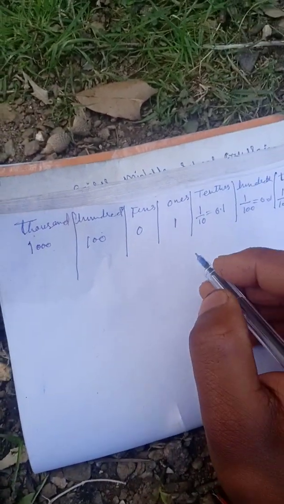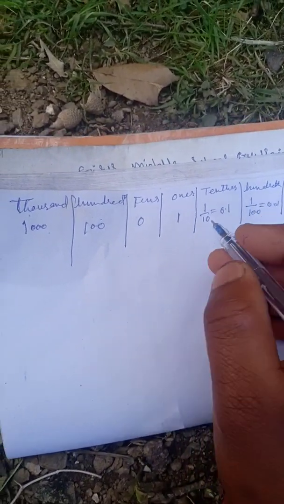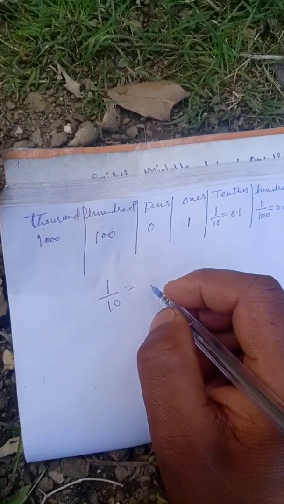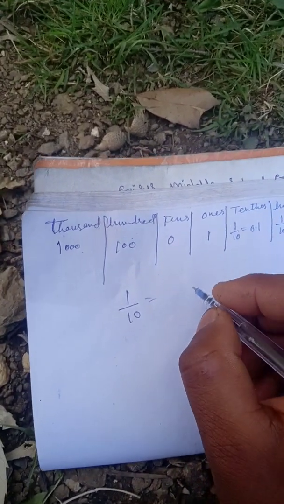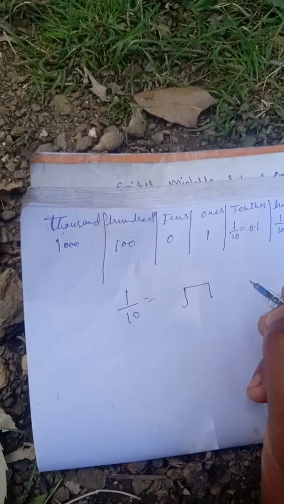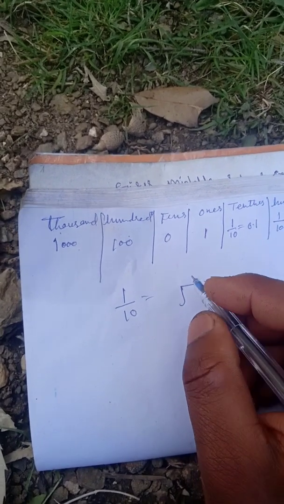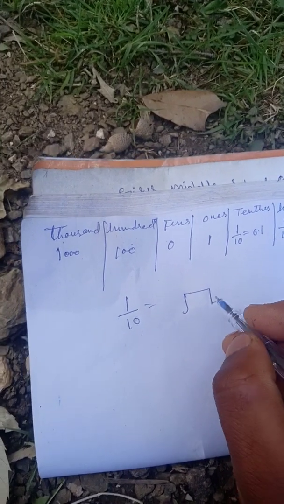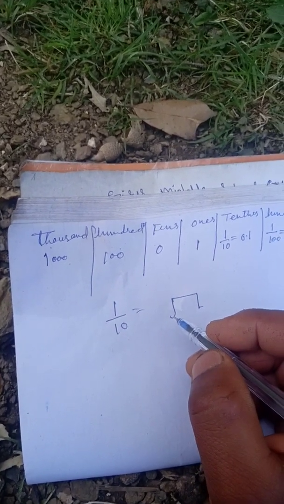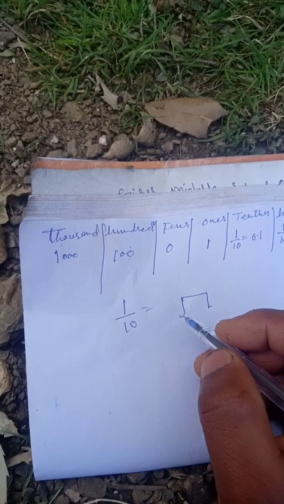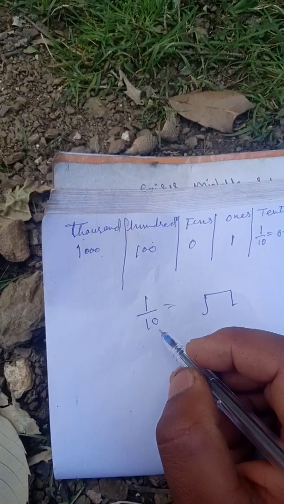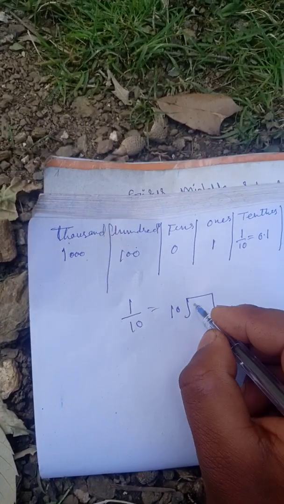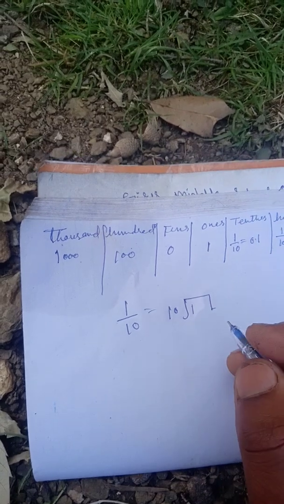First of all, I want to start from tenth. How can we do this division? First of all, you can make a box type to solve the division. So students, carefully, first of all, you take the denominator outside the box and the numerator inside the box.